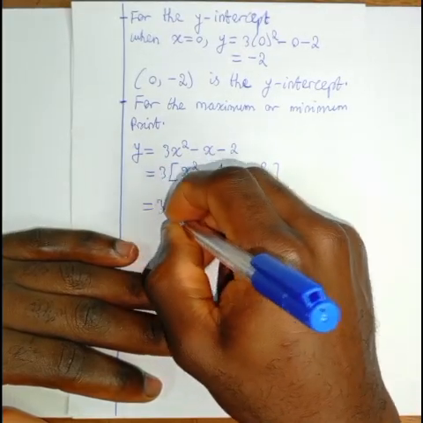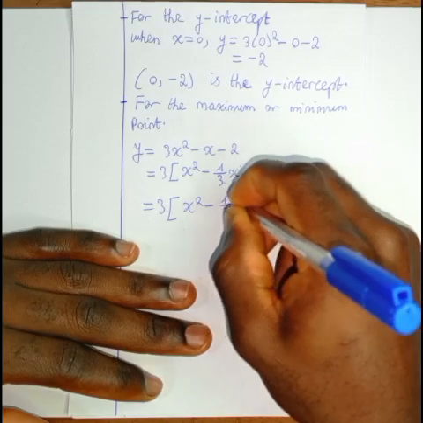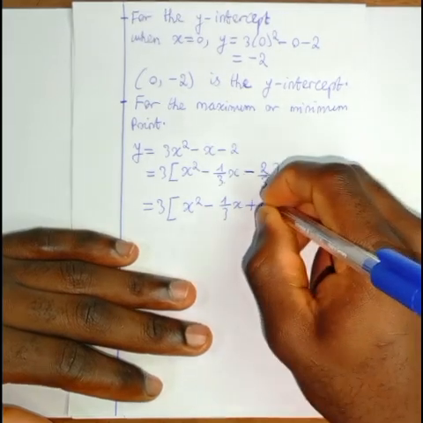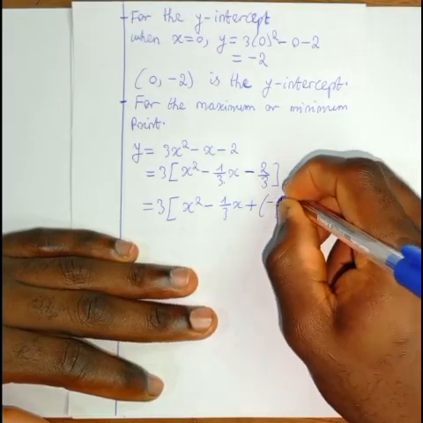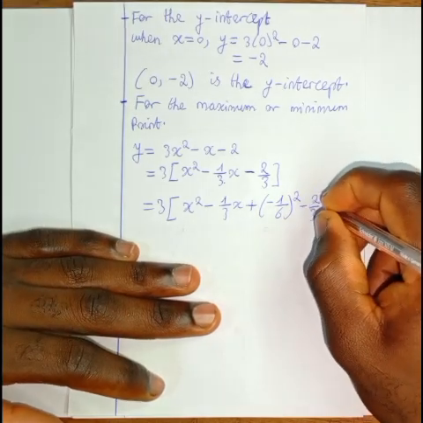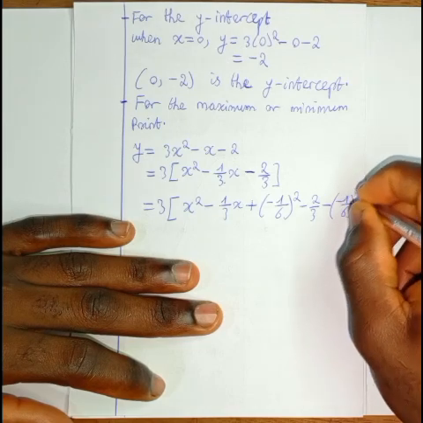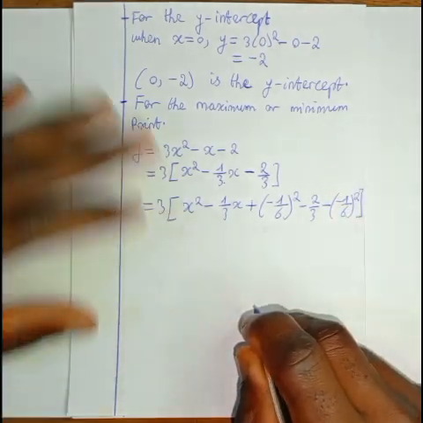This will give us 3 times x squared minus 1/3 x plus negative 1/6 squared, minus 2/3. We are going to subtract negative 1/6 squared. Close the bracket.